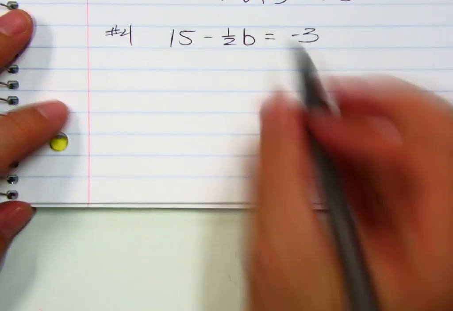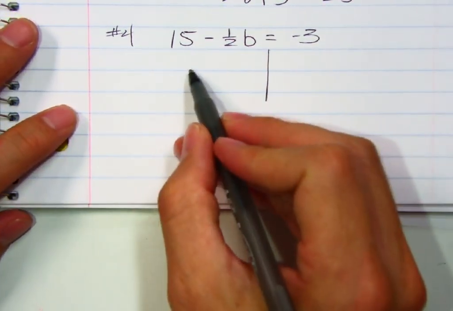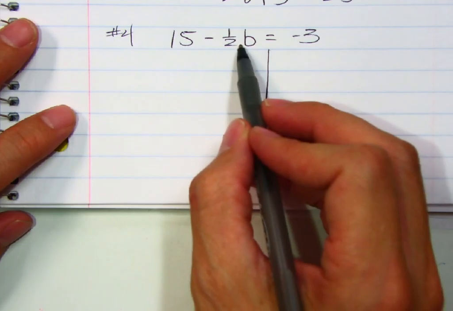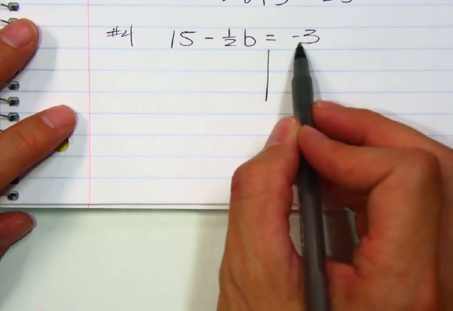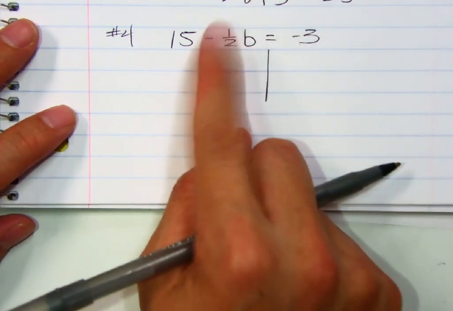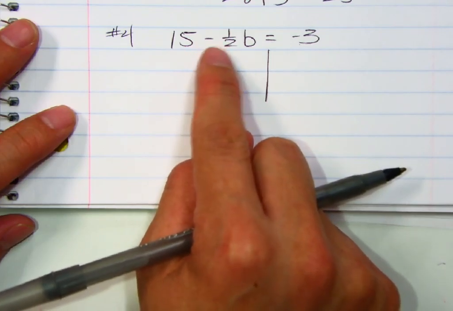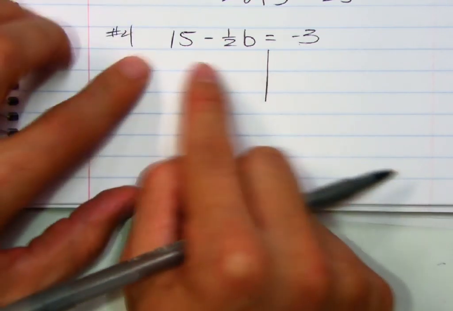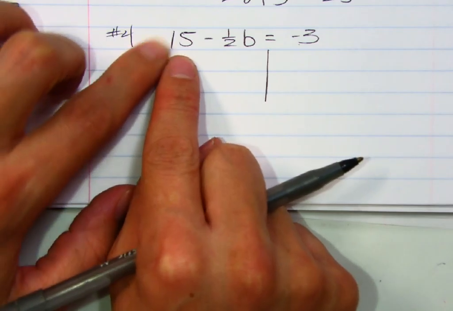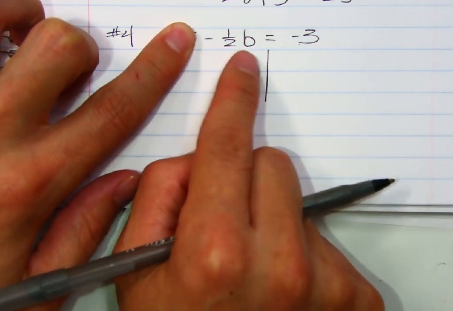All right, here we go. Okay, 15 minus 1/2 times b equals negative 3. So you're thinking, minus. You said minus right here, so don't I get rid of that by adding? Well, really, think about the terms. This is positive 15. This is negative 1/2 times b.